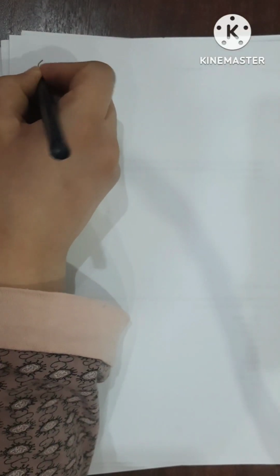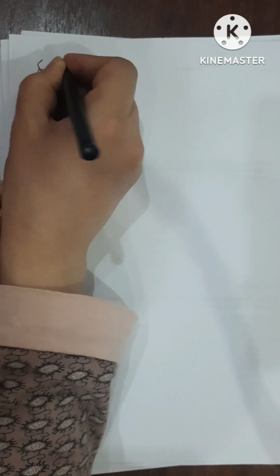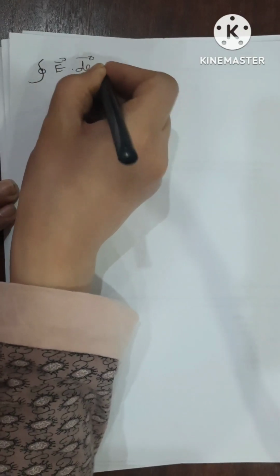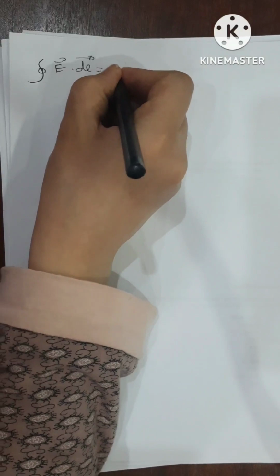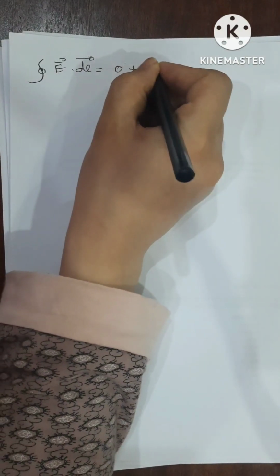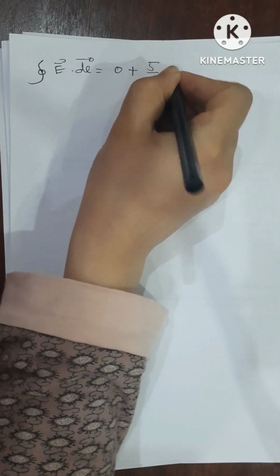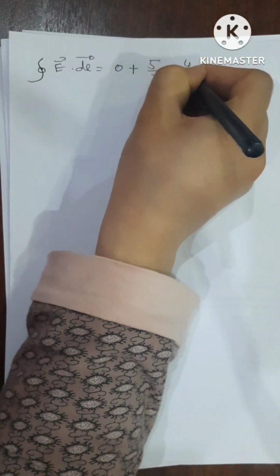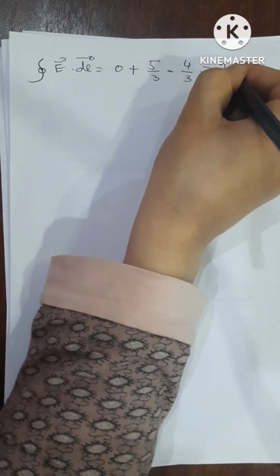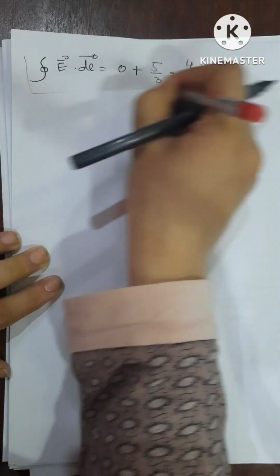We add them. So over the closed path, ∮E·dl is 0 plus 5 over 3 minus 4 over 3. So it is 1 over 3. This is the final result.